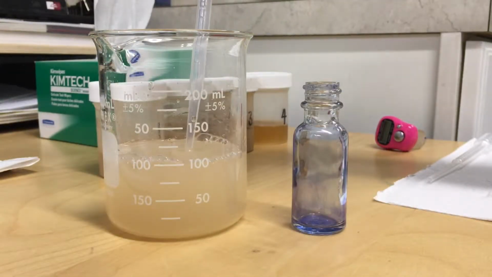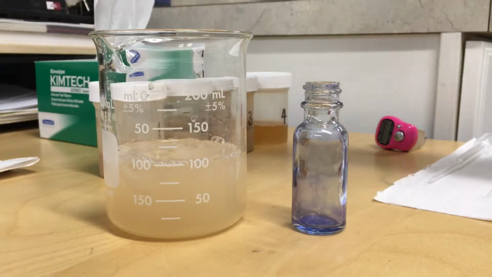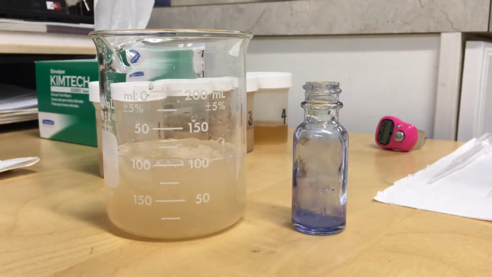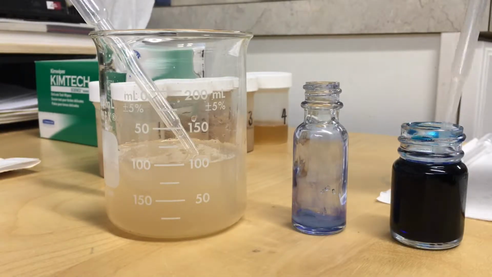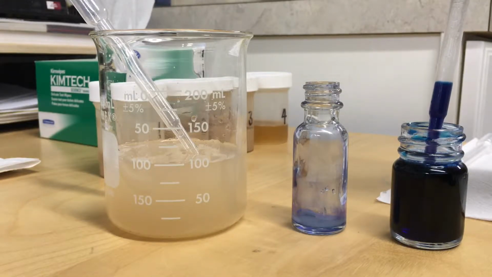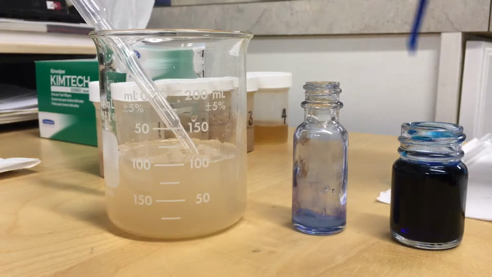Now that I've done my dilution, I want to mix it with my viability stain. Whether you're using methylene blue or trypan blue, it's recommended that you do a 1-to-1 ratio with your sample and your viability stain. That makes my total dilution 1 to 200.